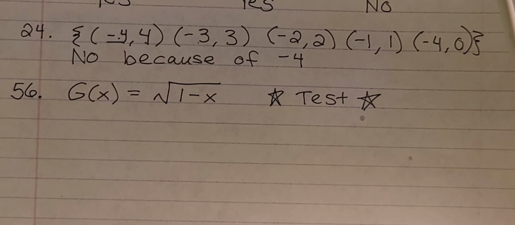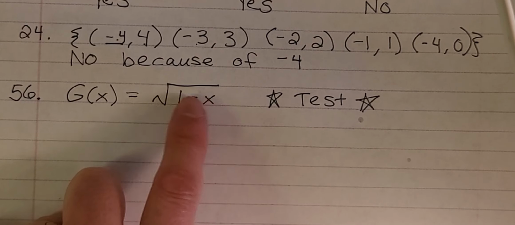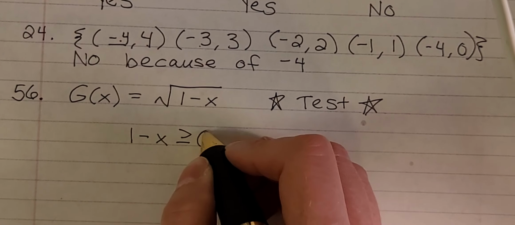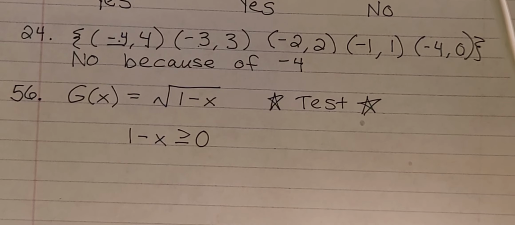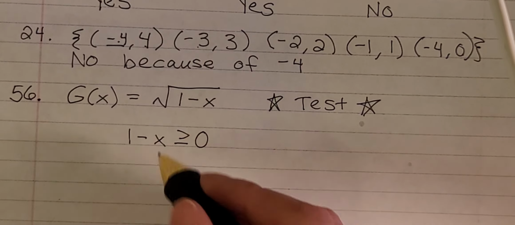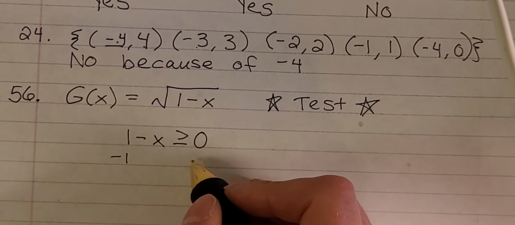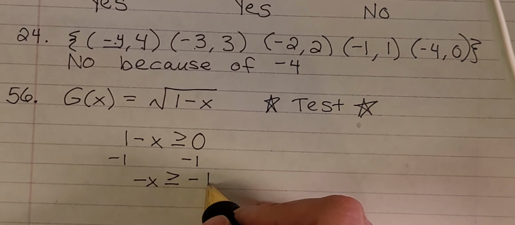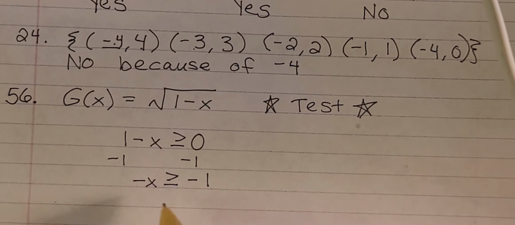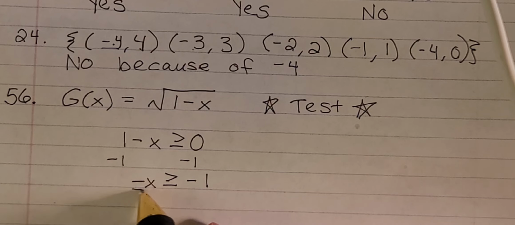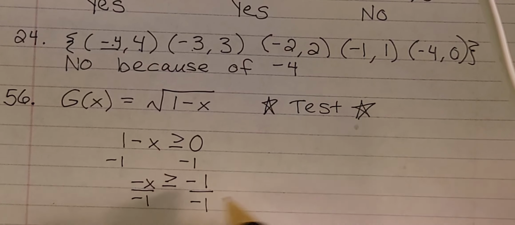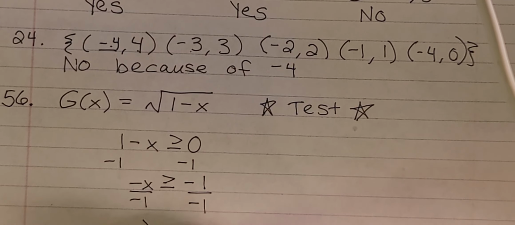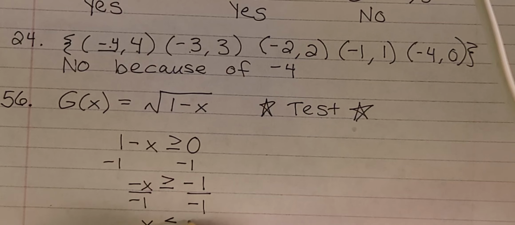Okay, so to find the domain, you just set the part underneath the square root greater than or equal to 0. And then you solve for x. Okay, so we're going to subtract 1 on each side. So negative x is greater than or equal to -1. And then you need to divide by -1 or multiply by -1. When you do that on both sides, you have to flip your inequality sign. So we have x is less than or equal to 1.